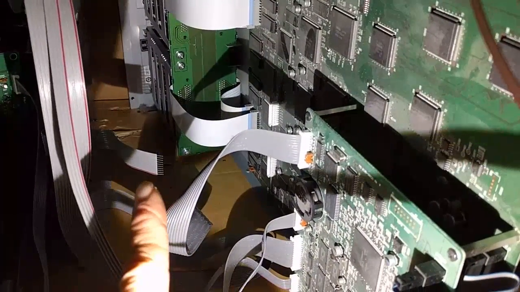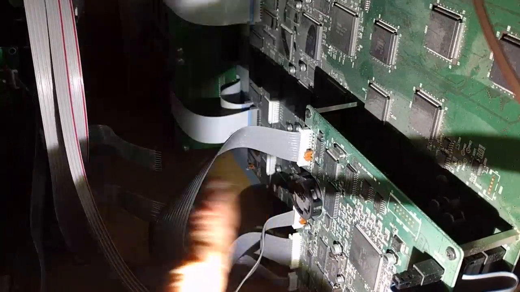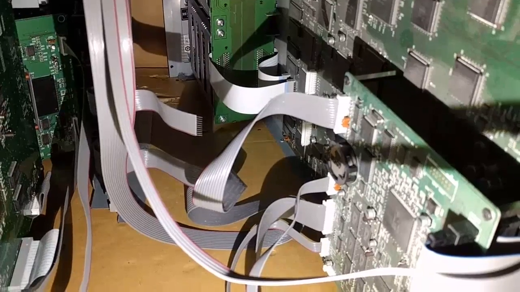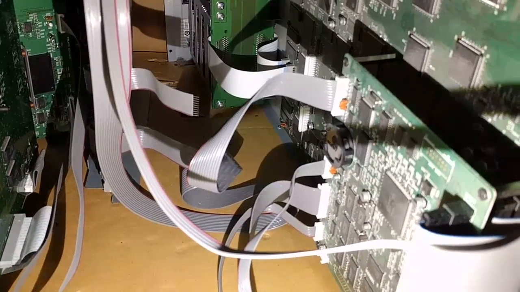That goes to that connector. You see how short that is? That's ridiculous. But that's what they did. All right, I'll stop complaining and I'll get back to work.